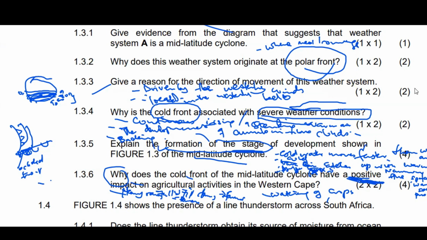But when it rains from the cold front, we shall have enough rainfall, and this rainfall will wash away all those toxic materials or elements that would have affected agriculture in the long run. And you see that the agriculture activity is now benefiting.